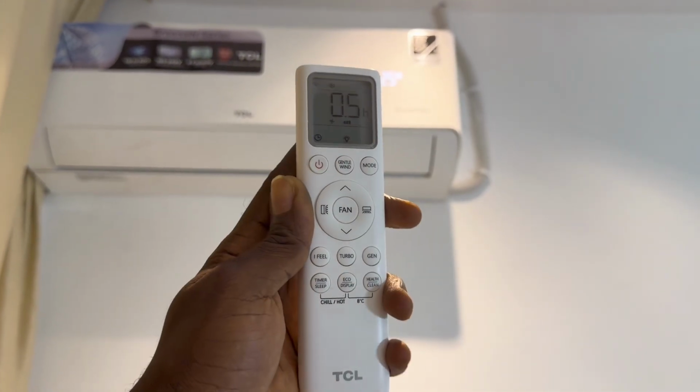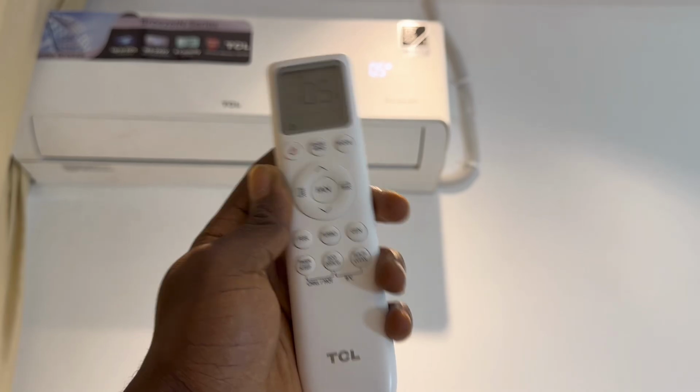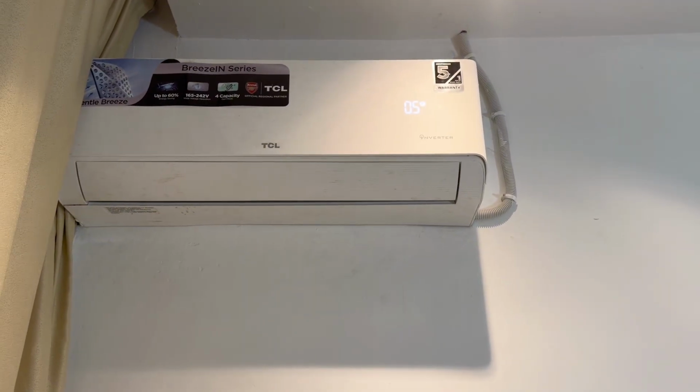Now all you just have to do is to let it be, and automatically it's going to be set on your TCL air conditioner display as well.